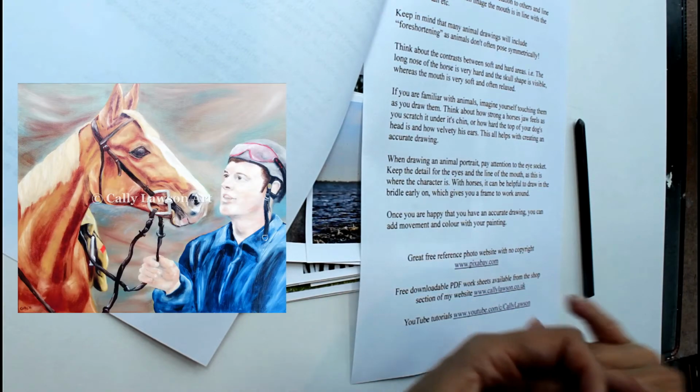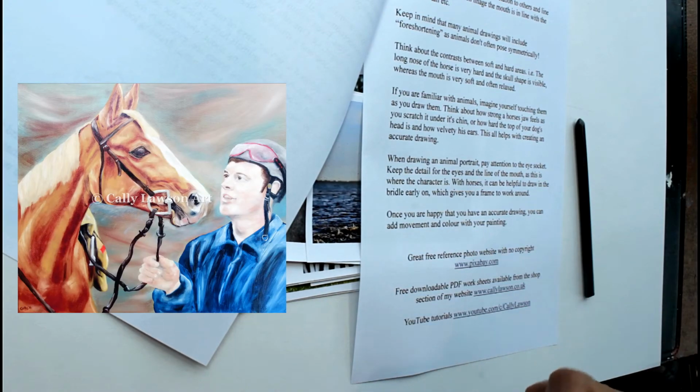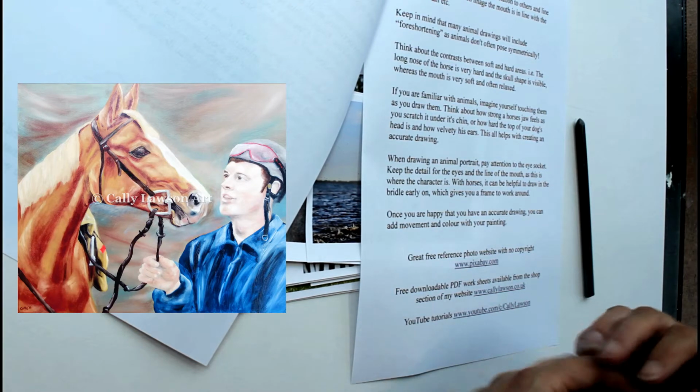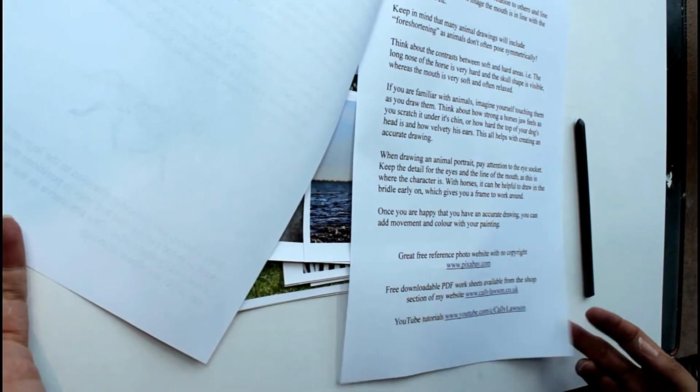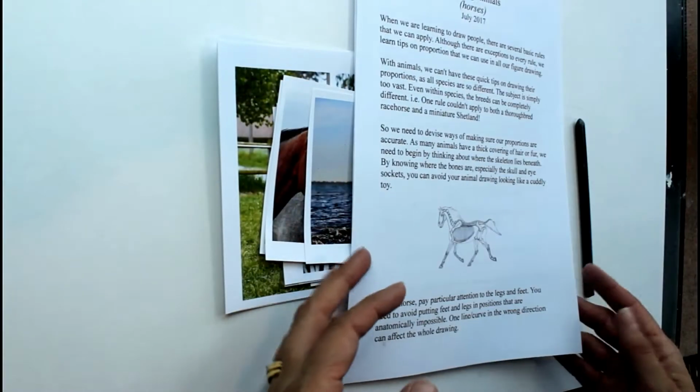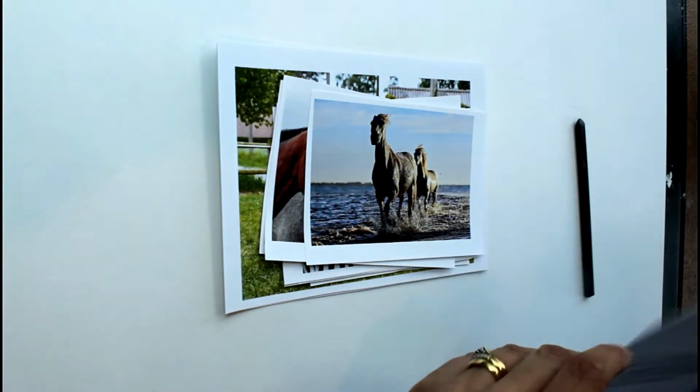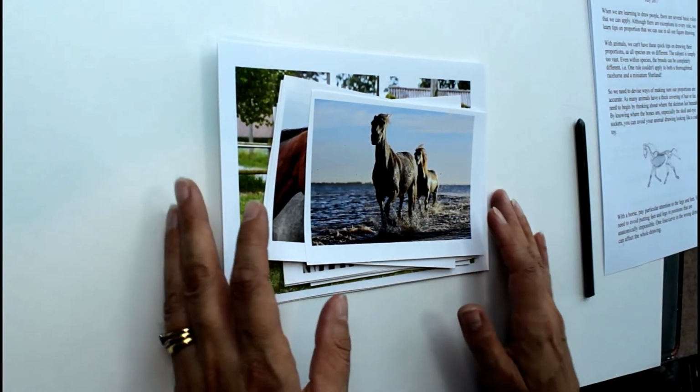So I've put on there, when you're doing portraits, pay particular attention to the eye socket and keep your detail for the eye and for the mouth, because that's where the character is. So you don't need masses of detail in the rest of it. Sometimes the ears are actually quite detailed, because ears are very individual to a certain animal. So what I'm going to do when I go tomorrow for this workshop is talk through some of these photographs.